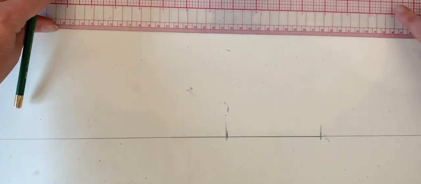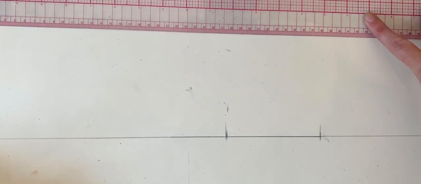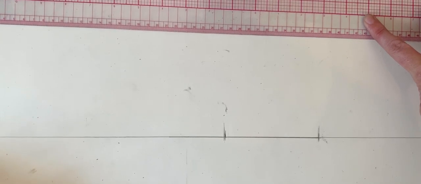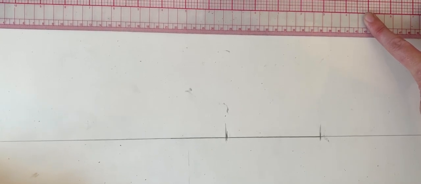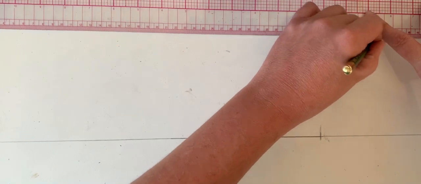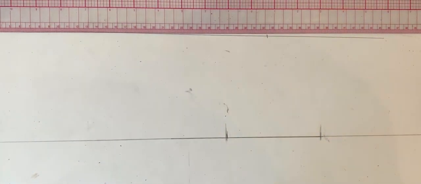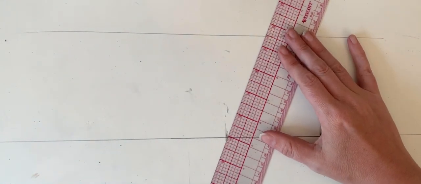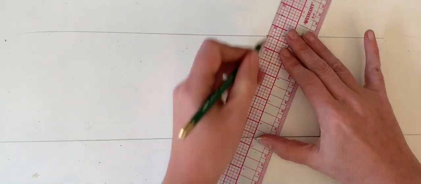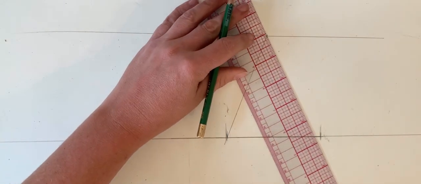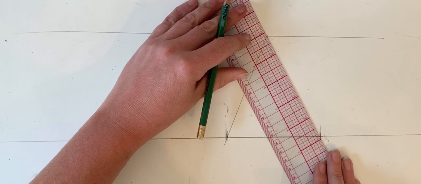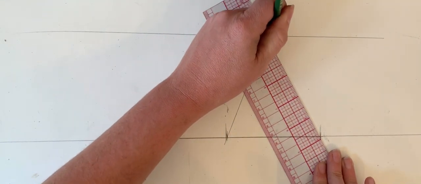Sorry, I just want to make sure I keep things straight, especially for our video here. Okay, I'm just going to pop a vanishing point on that horizon line and stretch my orthogonals down to my starting position.